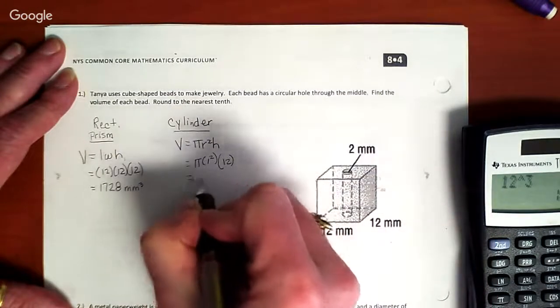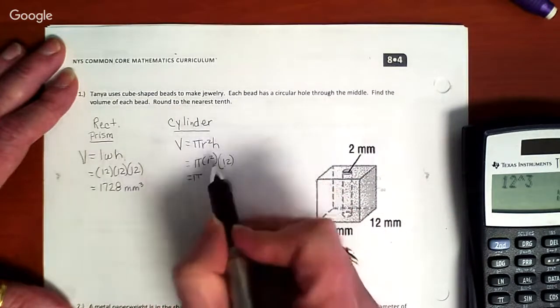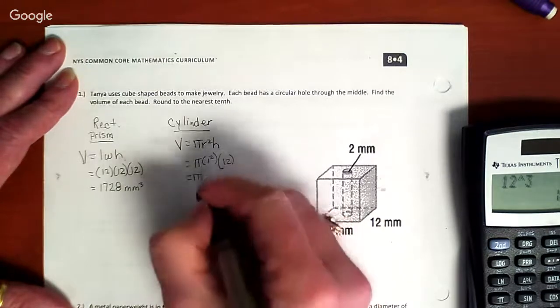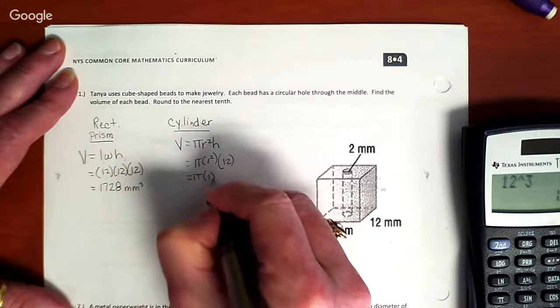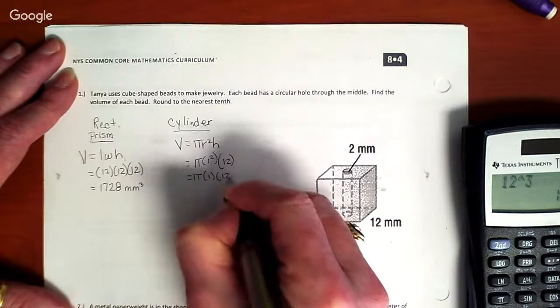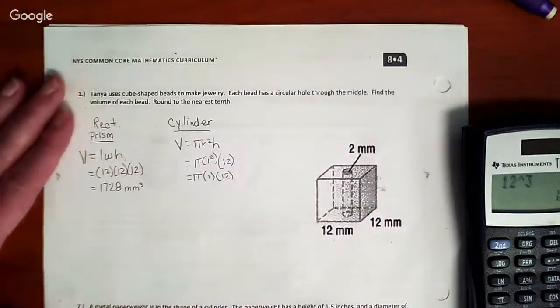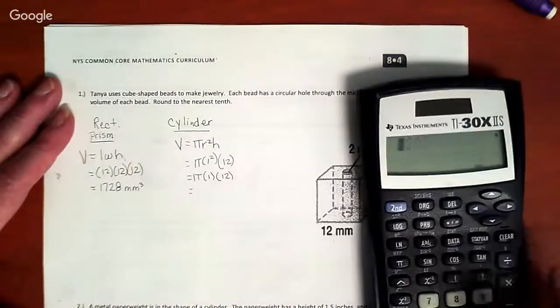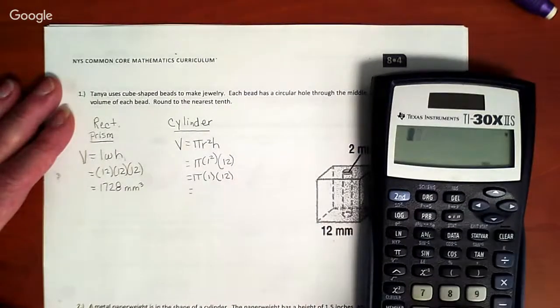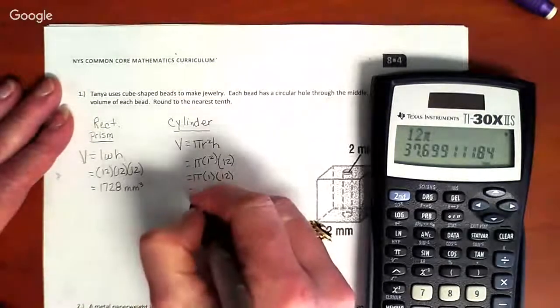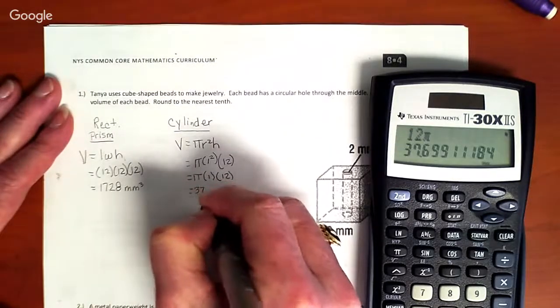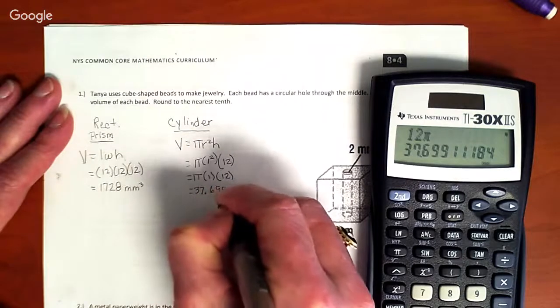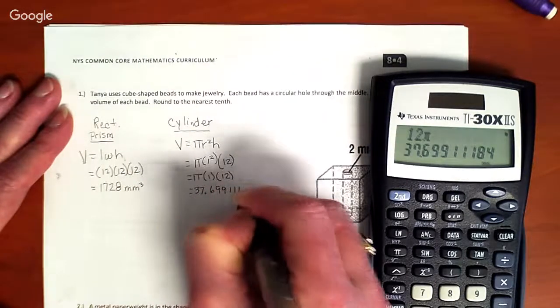So now we have pi, and because 1 squared is 1, I am going to put that 1 in just for us. So 12 times pi is 37.6991184.